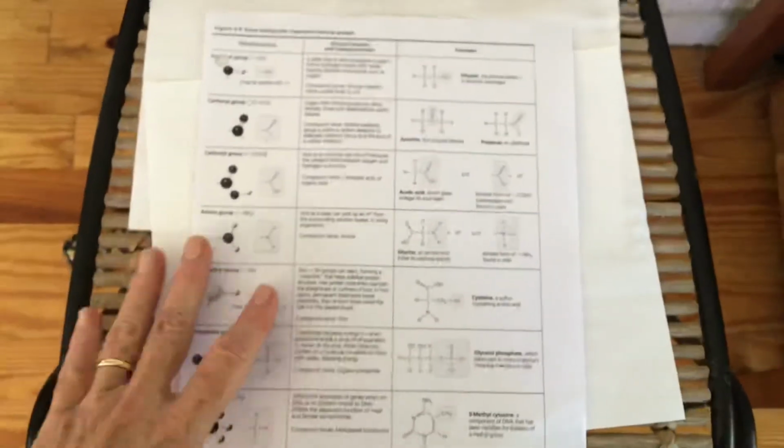Okay, the functional groups that we were talking about, this is in the handout, so you should go through the handout by yourself. But I'm just going to kind of briefly go over some of these functional groups.